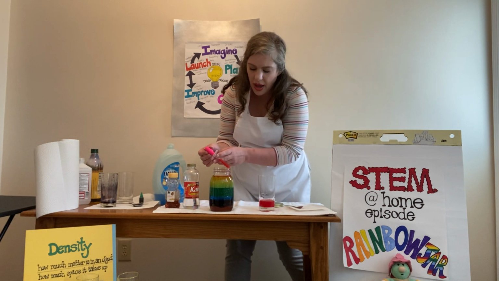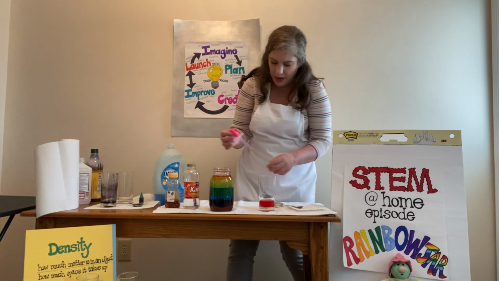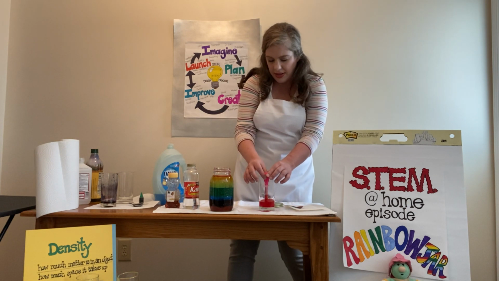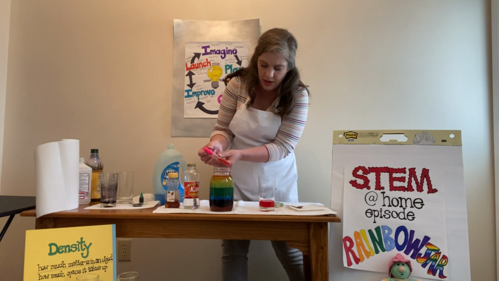It takes a little while for this part because you're putting it in only one drop at a time. And if you spill a little bit around the edge, make sure you use a paper towel to wipe it up. Alcohol does not have the greatest smell. It smells a little strong.